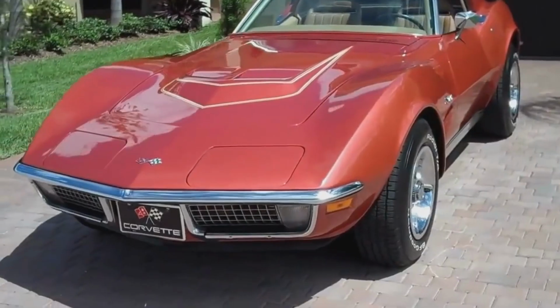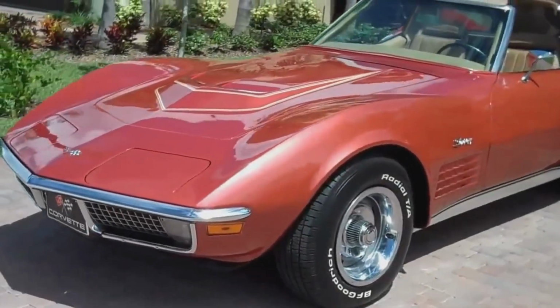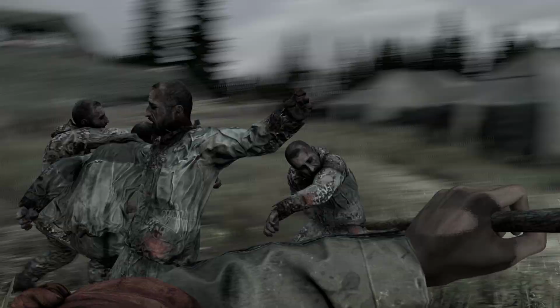Filip, 1970 LT1 or 1990 ZR1? I hope I will not upset anyone, but the 1970 LT1 represents the classic much better. And I'm quite an old-fashioned guy, so the C4 is just too blocky for me.